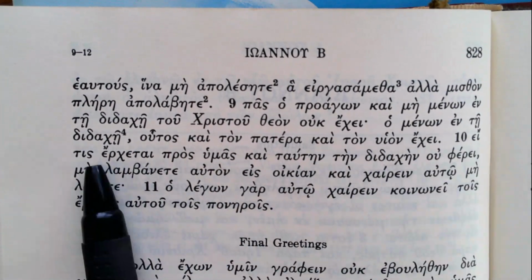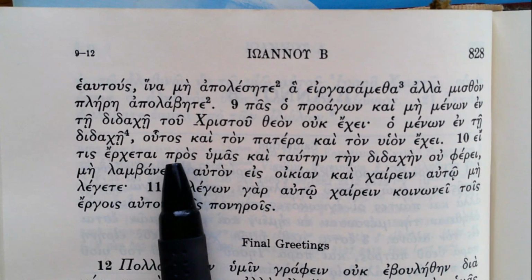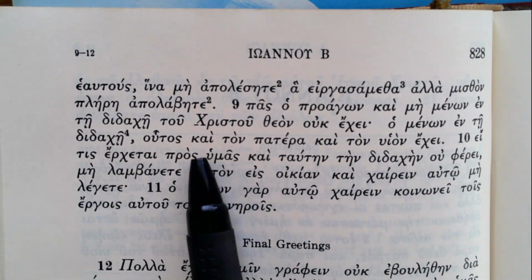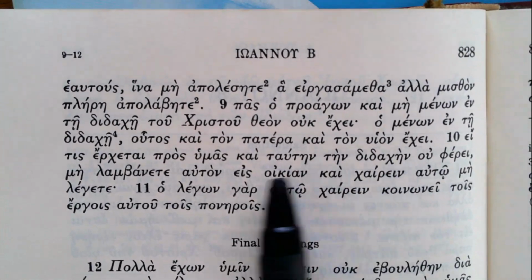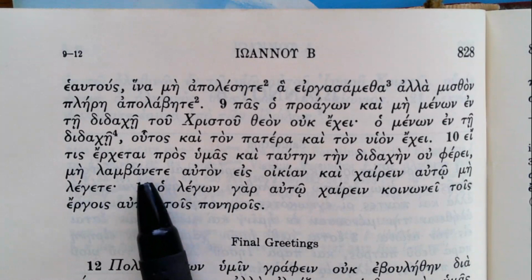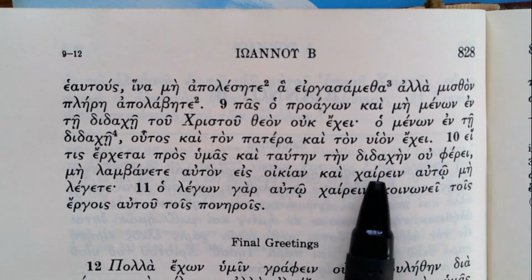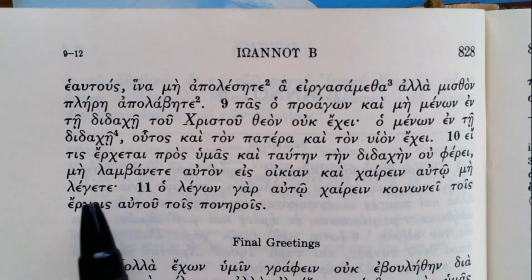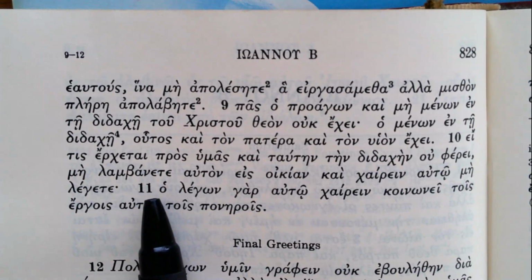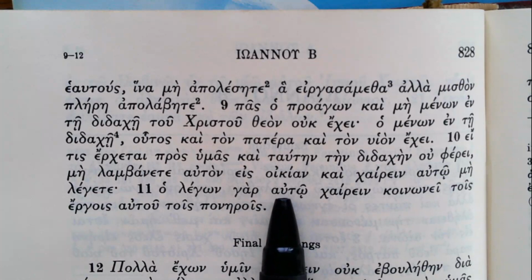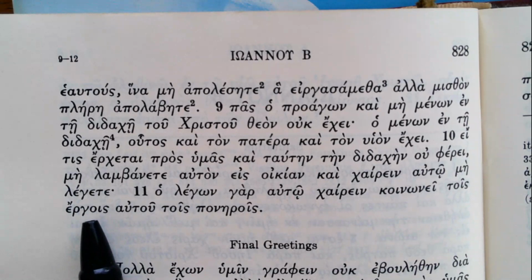Ho menon en te didache, the one remaining in the teaching, this man, echei, has both the Father and the Son. Ei tis erchetai pros humas, if someone comes to you, and does not carry or bear this teaching, me lambanete, do not receive him, it's an imperative here, do not receive him into the house, and me legete, do not say.